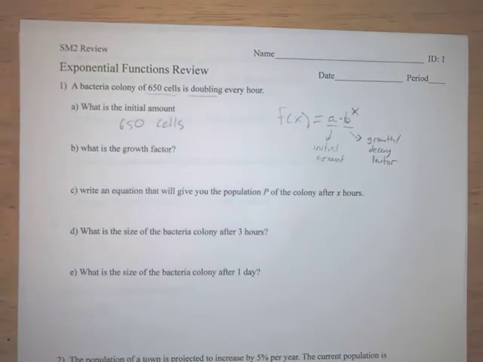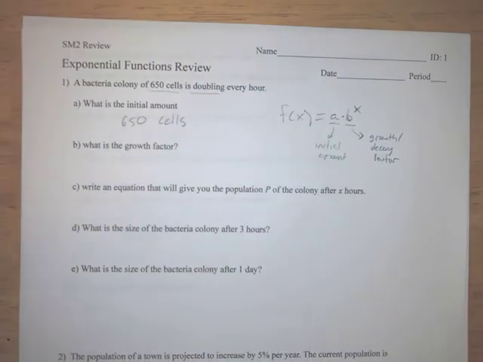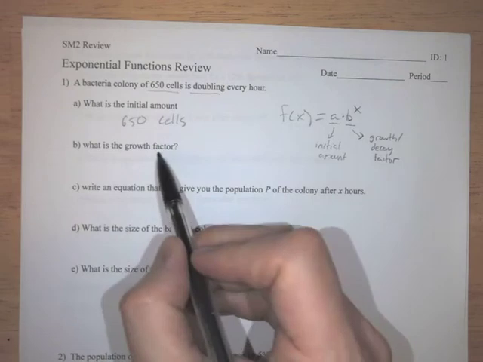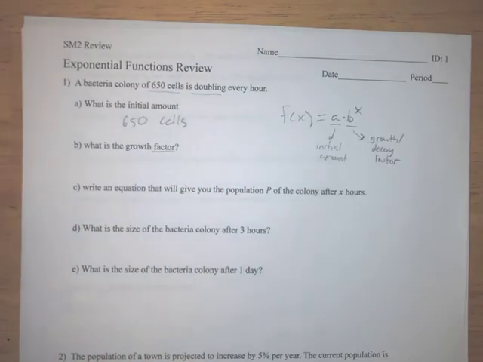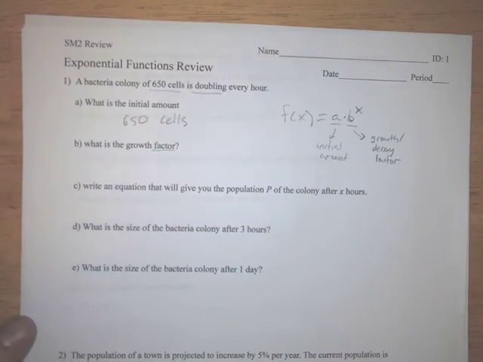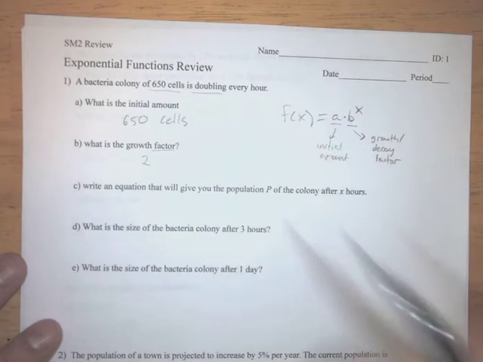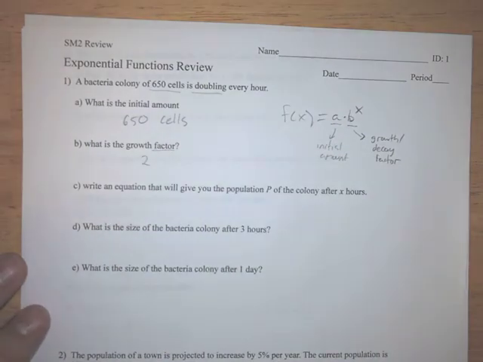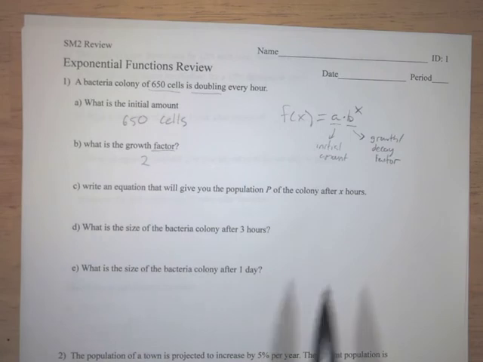Now the growth factor is what you're going to multiply by, factor means multiply, to make this grow. So every hour it's doubling. How do we double something? We have to multiply it by 2. That's how we double. So don't think square, because that's not doubling. We're going to multiply it by 2. Now here's where the power comes in. Multiplying by 2 isn't a power, it's just a regular multiply by 2.